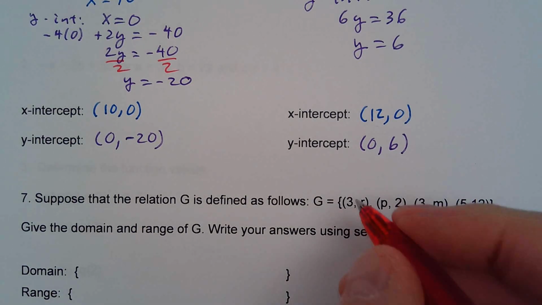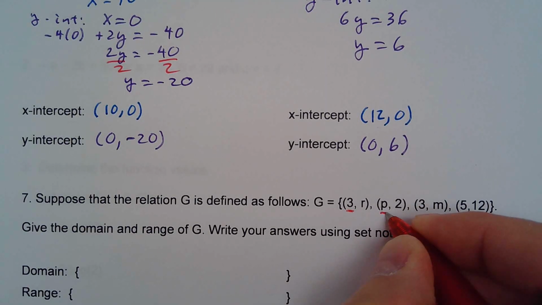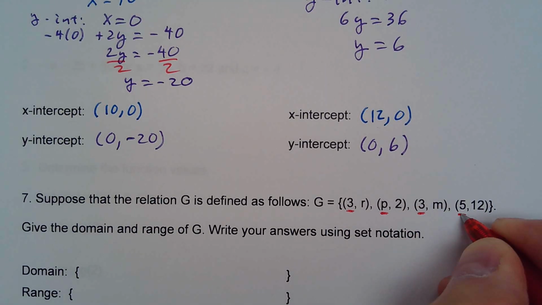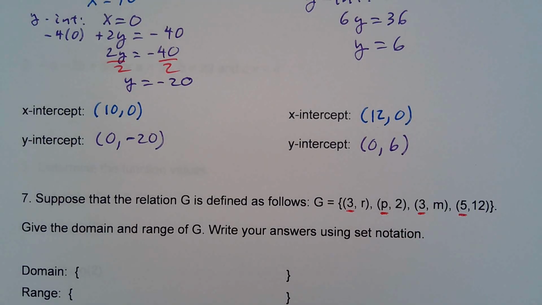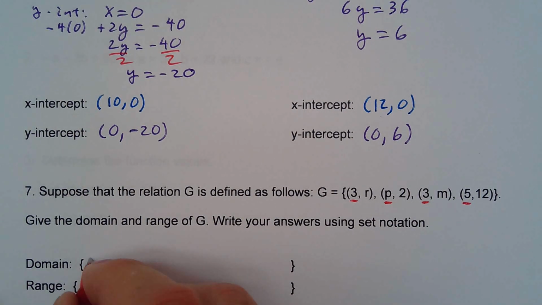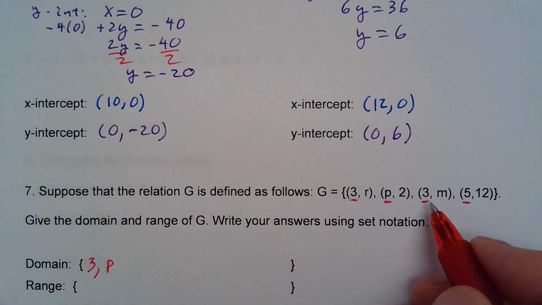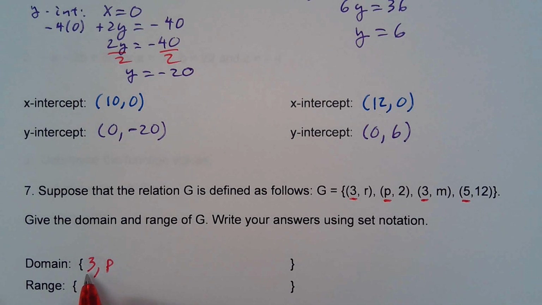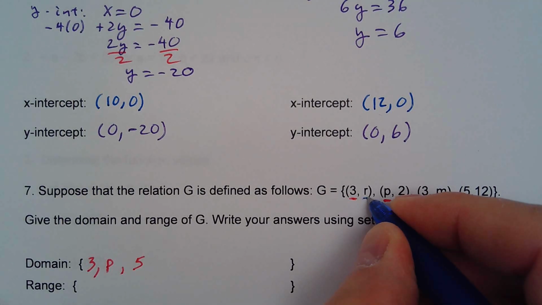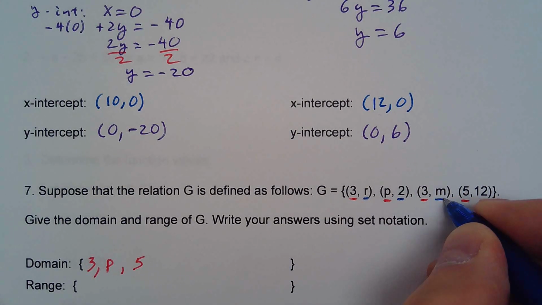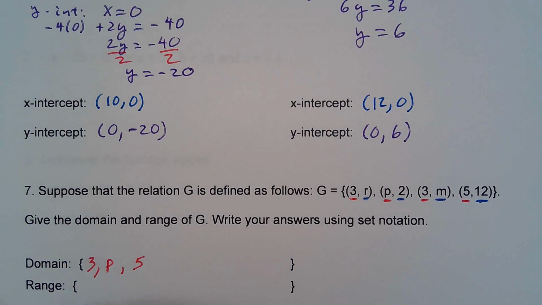So again, for my domain, I'm looking at the first coordinates. Now notice here this 3 repeats. So I write down the first 3, my p. That 3 repeats. I do not write it down again because I've already got it on my list. And then my last value would be 5. And then for my y values, I have r, 2, m, and 12.